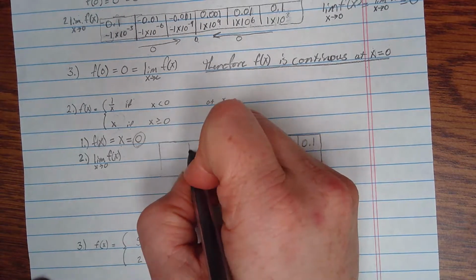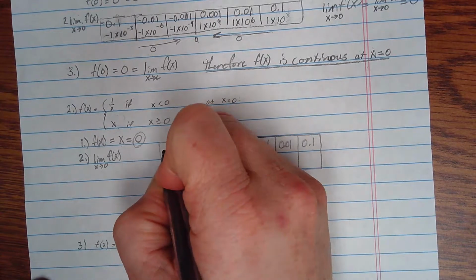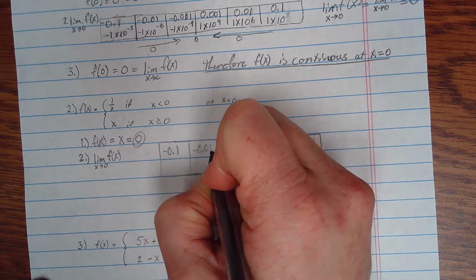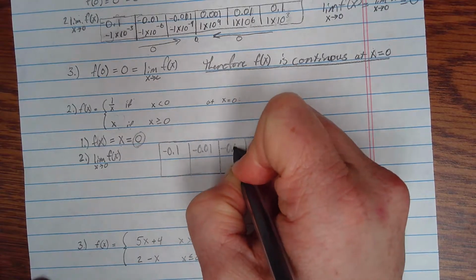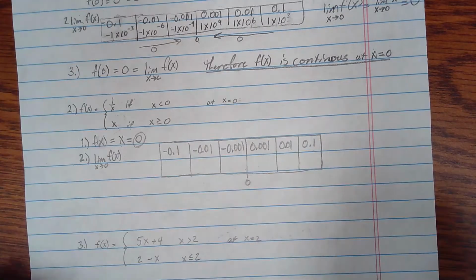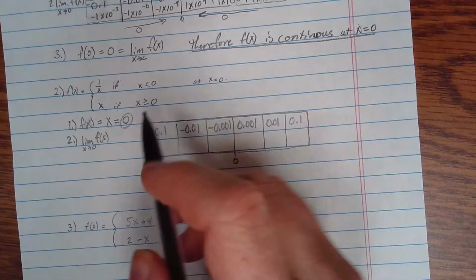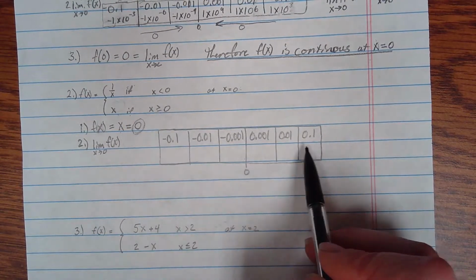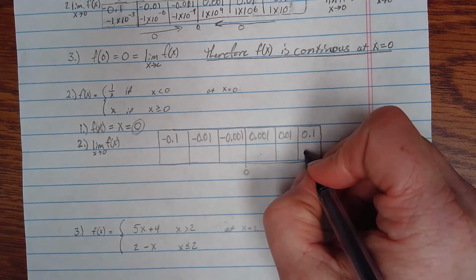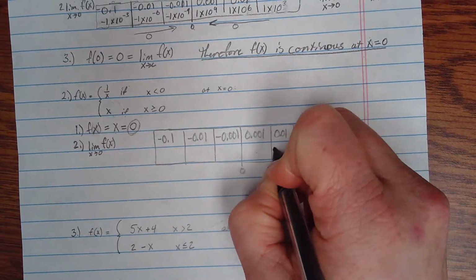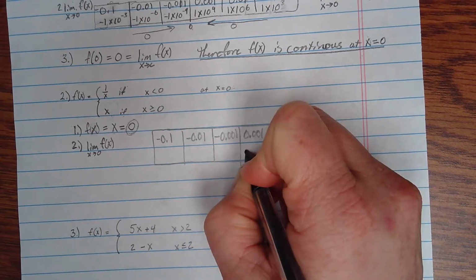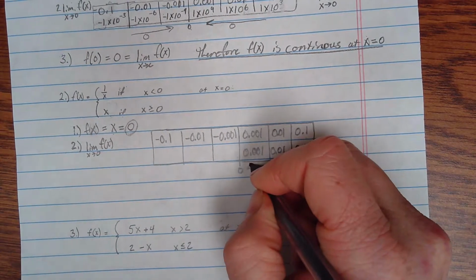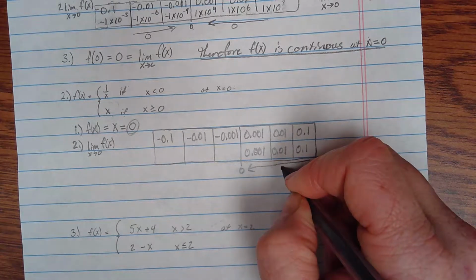And then the same in the other direction. Negative 0.1, negative 0.01, negative 0.001. Okay? So, according to this definition, if you're greater than or equal to 0, this side, it's the same. So this is 0.1, 0.01, 0.001. And you can see as I go this way, my limit will be 0.